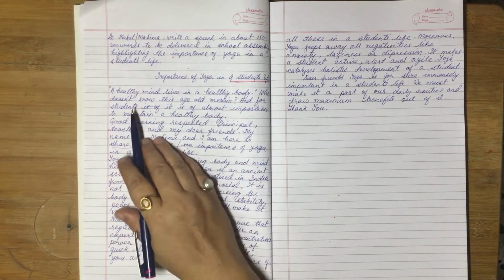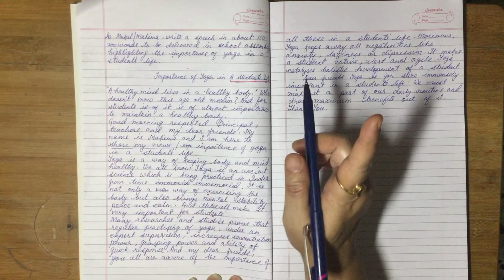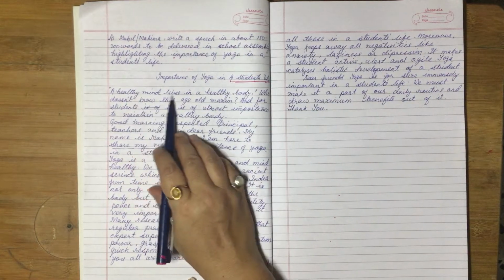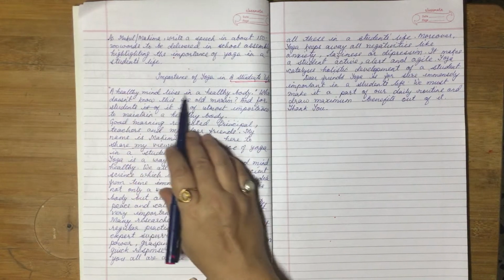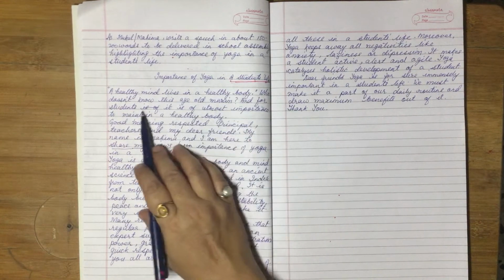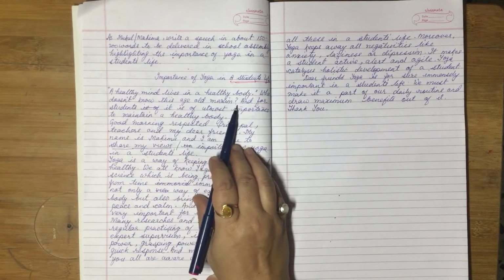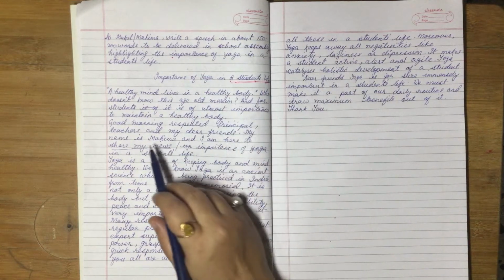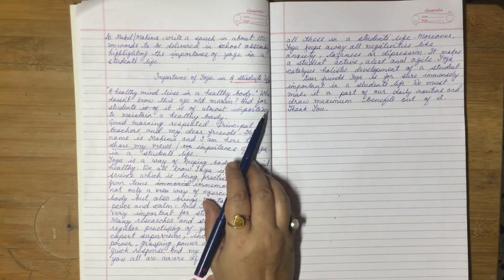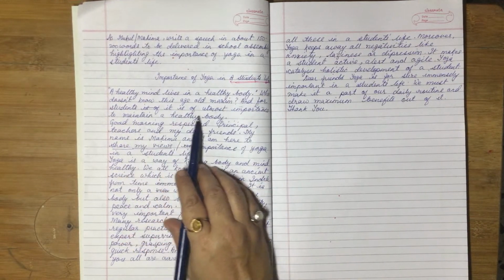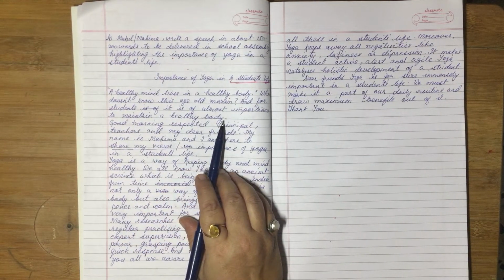Now I will explain you. I begin it with an attention grabber. A healthy mind lives in a healthy body. This is a saying. Who doesn't know this age-old maxim? A rhetoric question. And for students, it is of utmost importance to maintain a healthy body.